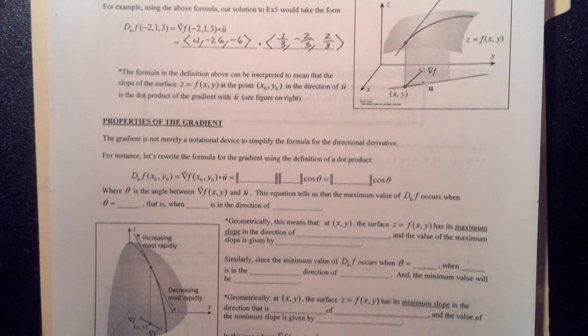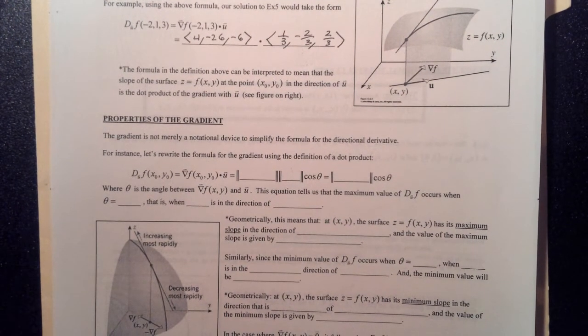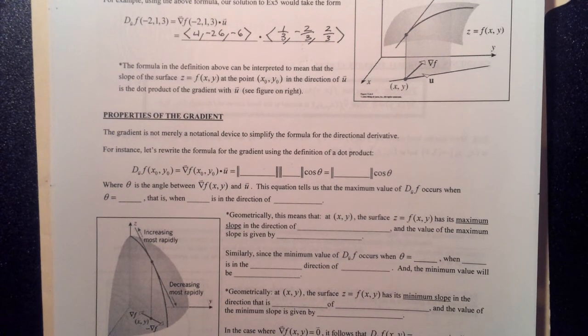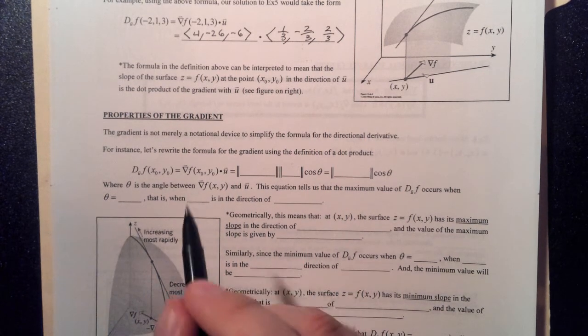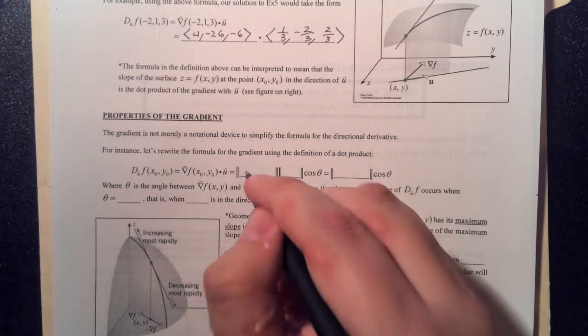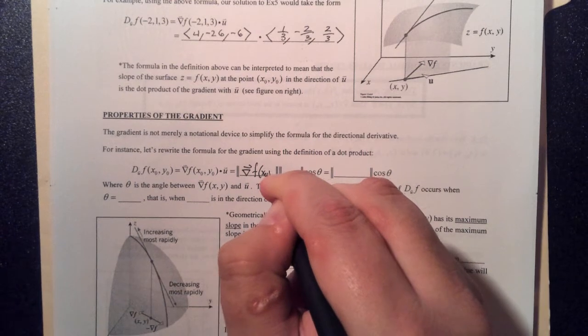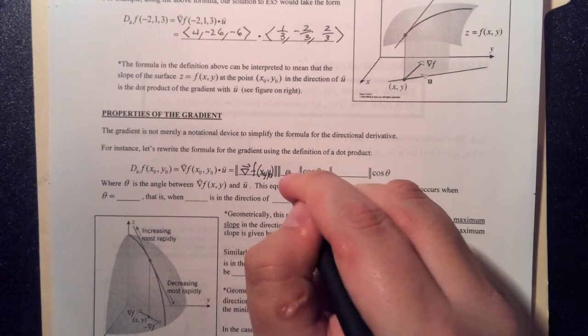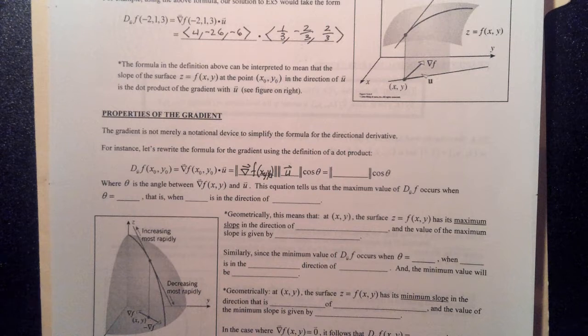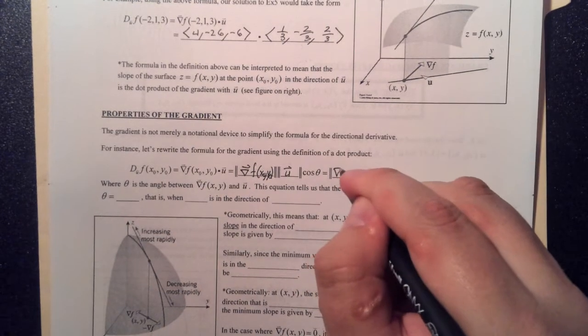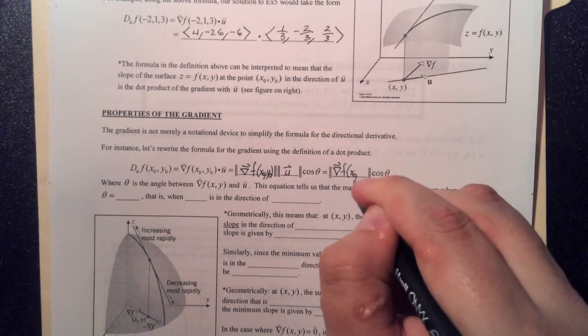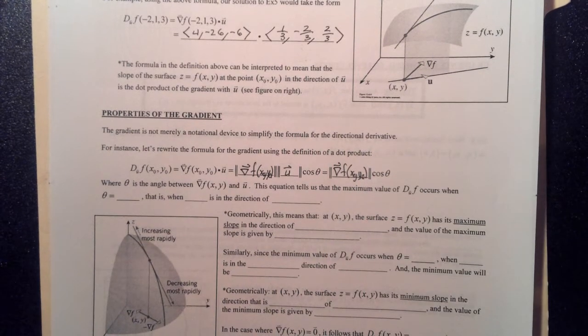Some properties of the gradient. The gradient is not merely a notational device to simplify the formula for directional derivative. For instance, let's rewrite the formula using the definition of a dot product. So, we know that this means I would have the magnitude of the gradient at x0, y0 times the magnitude of u times the cosine of theta. But u is a unit vector so I can drop that and say the magnitude of the gradient of f at x naught, y naught times cos theta, where theta is the angle between the gradient and u.